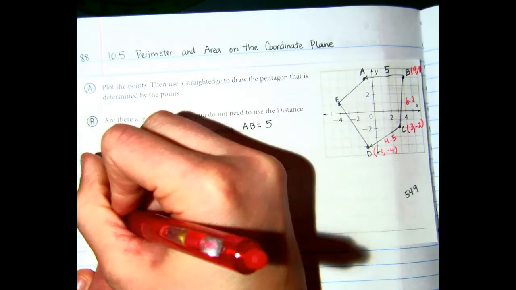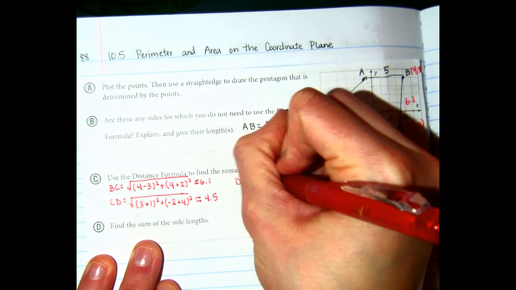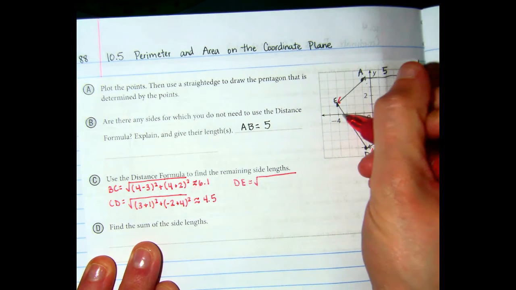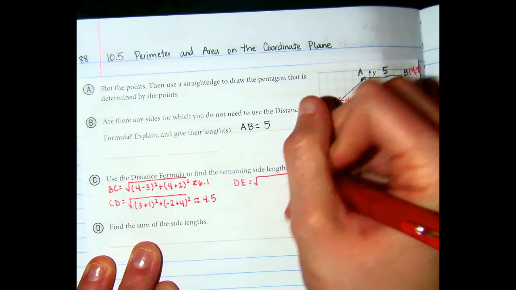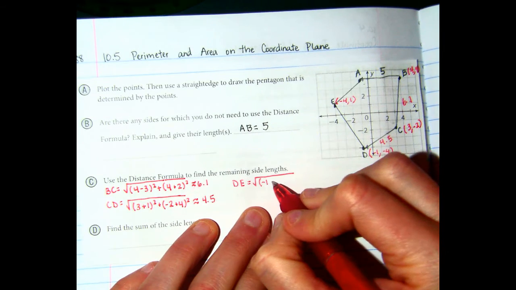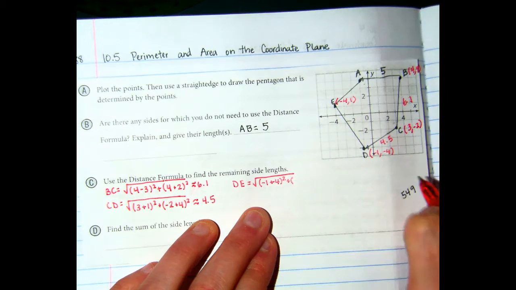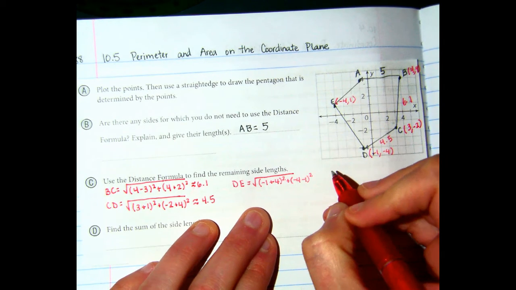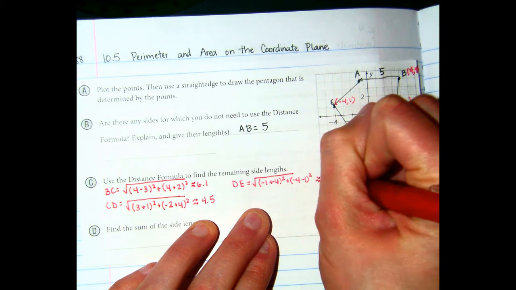Keep going, DE. Set it up. I've got to know what E is. E is (-4, 1). Make sure it's negative. So (-1 plus 4, because it's minus a negative) squared plus (-4 minus 1) squared. Typing that in as well, I should get approximately 5.8.